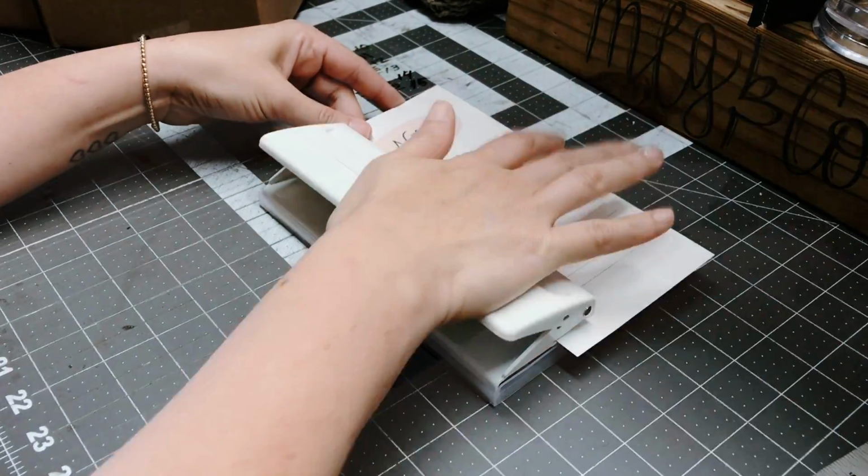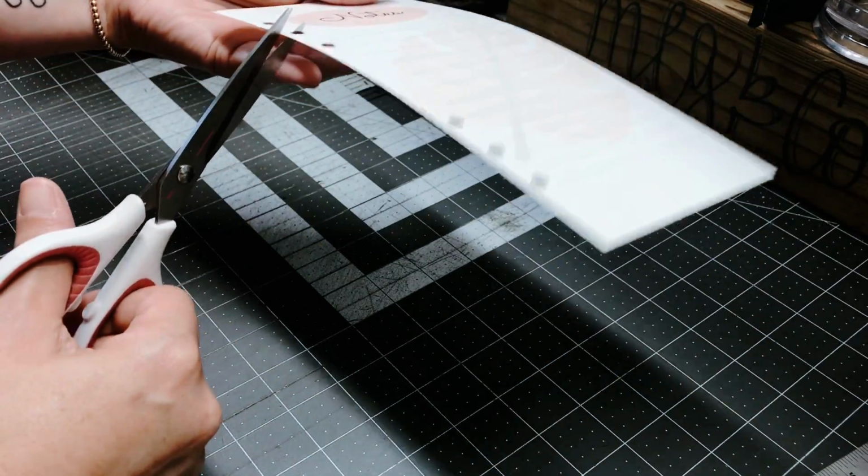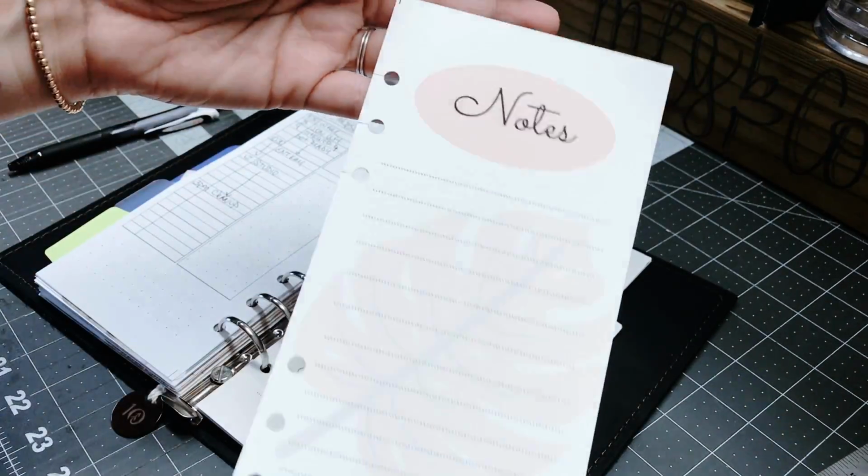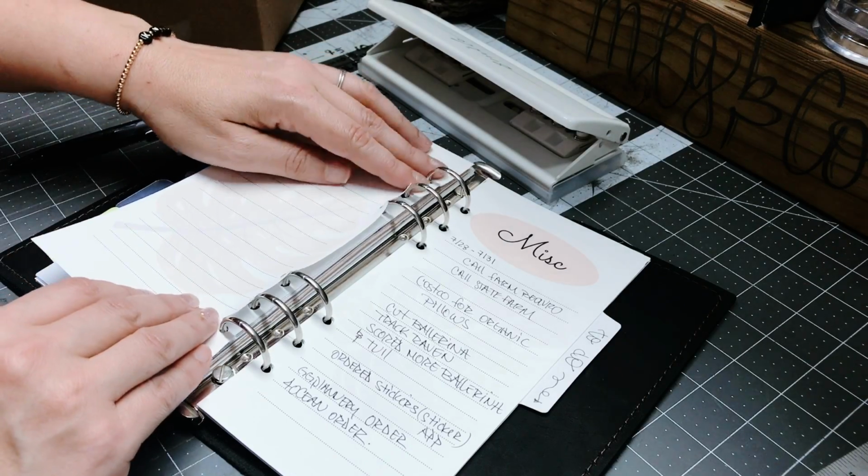Then I just make my holes for the standard size rings, which, by the way, the mechanism in it is an A5, so that's why I can punch holes to it, and it's because it's just an A5 mechanism.